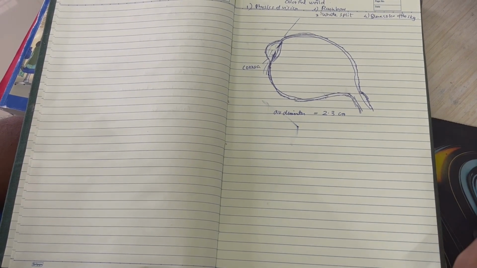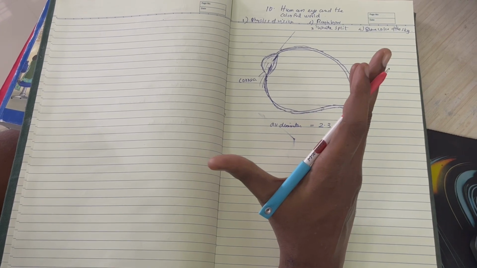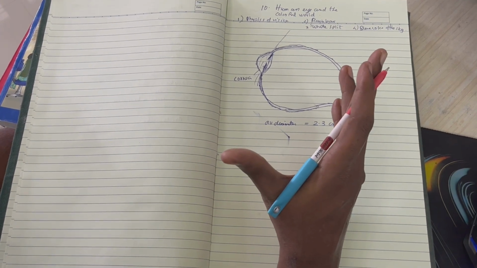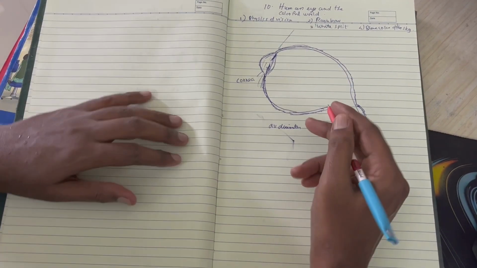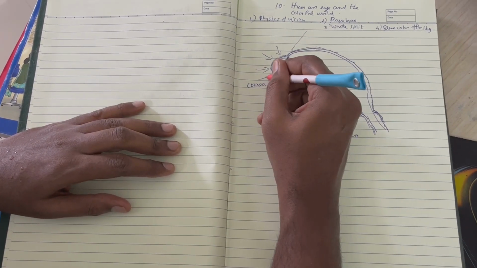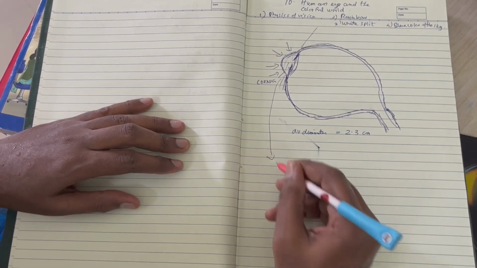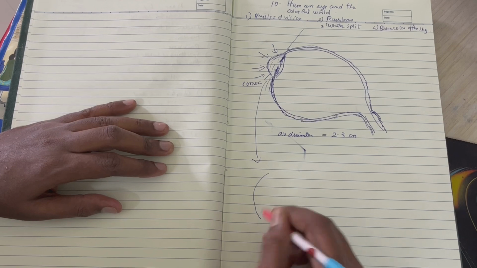So we covered the cornea. Now, does this cornea have any important function? It indeed has a very important function. The light rays which enter the cornea undergo a refraction. So understand that if we look at this portion, this is a cornea.